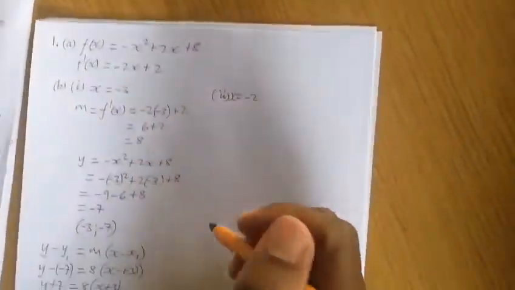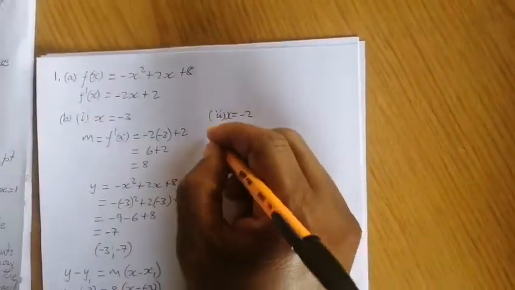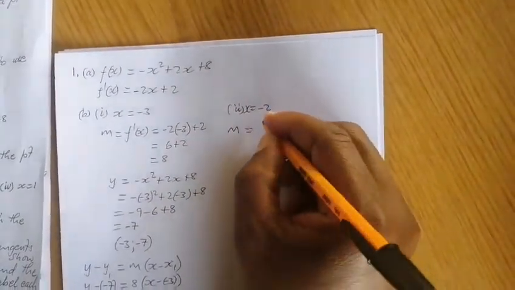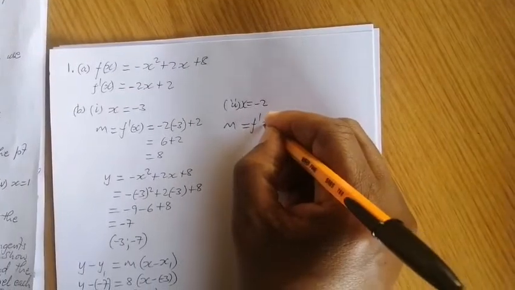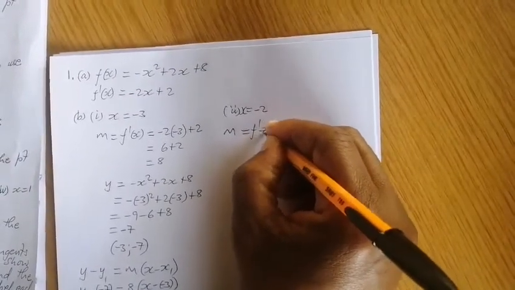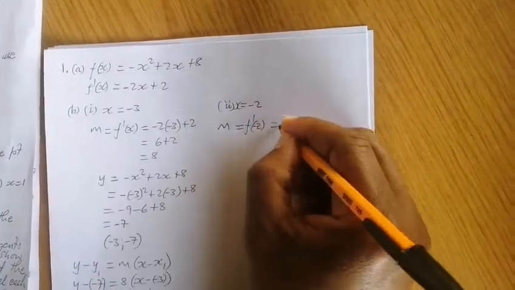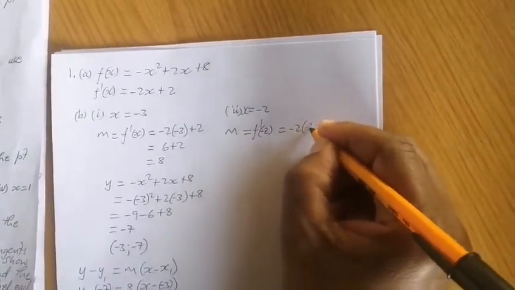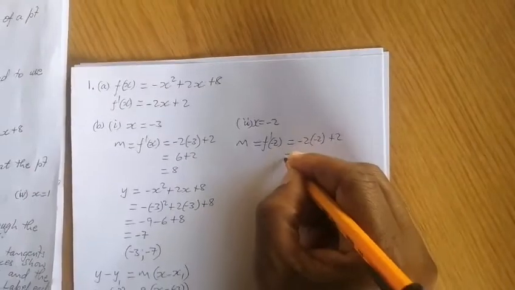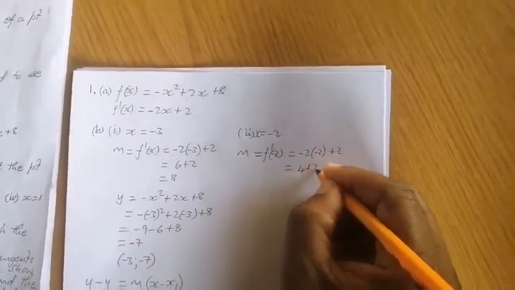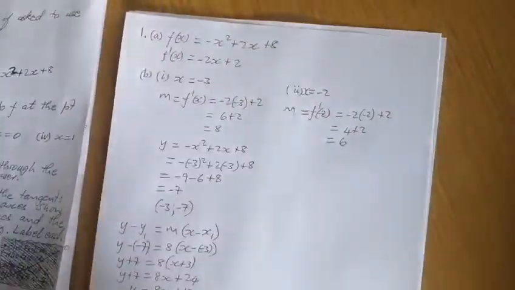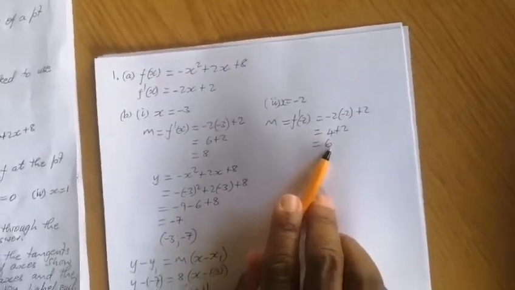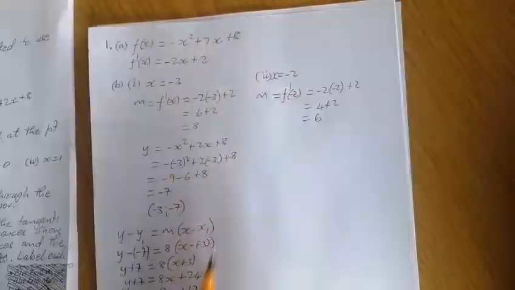So when x is minus 2, again, we want to get the gradient at that point, which is f dash of minus 2. We are substituting minus 2, so it's minus 2 times minus 2 plus 2. This will give us 4 plus 2, which is equal to 6. This is our gradient at x equal to minus 2.